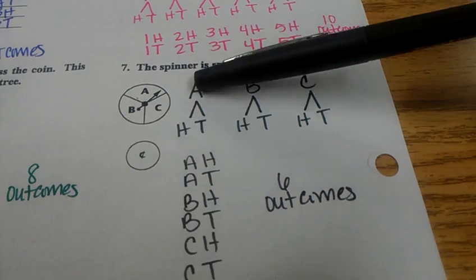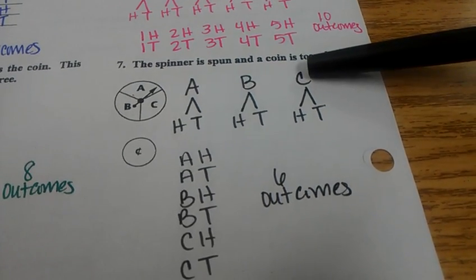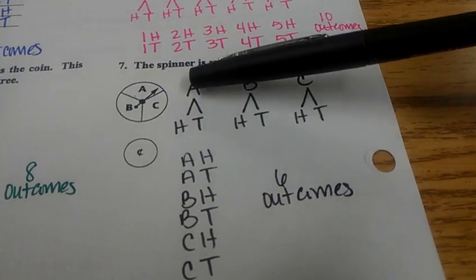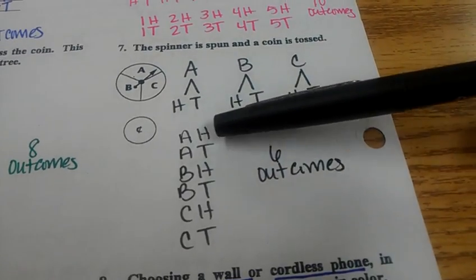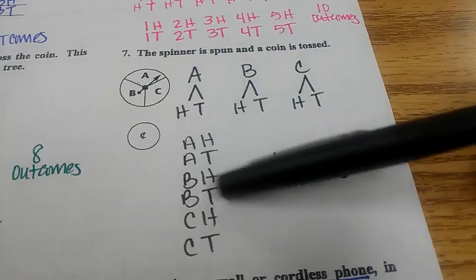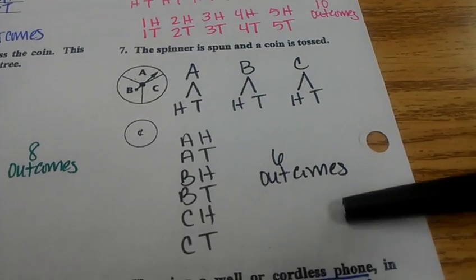On the spinner, you can get an A, a B, or a C. After you get A, you can flip a heads or a tails. If you get a B, you can flip a heads or a tails. And then you can see, keep going, you can see my list of possible outcomes.